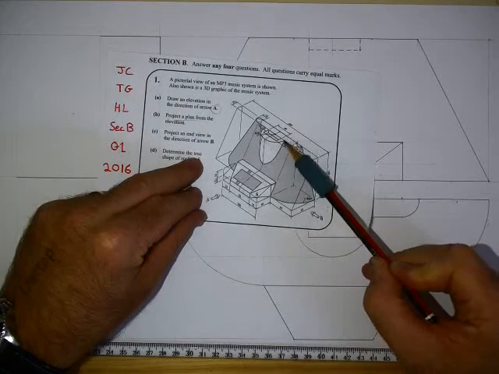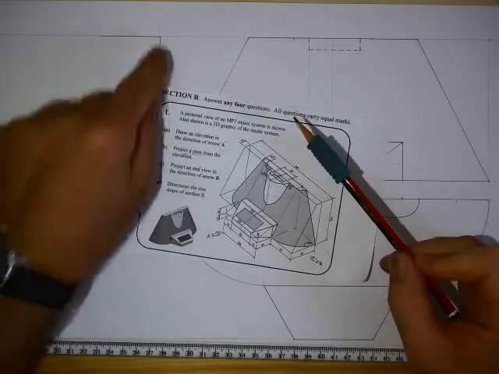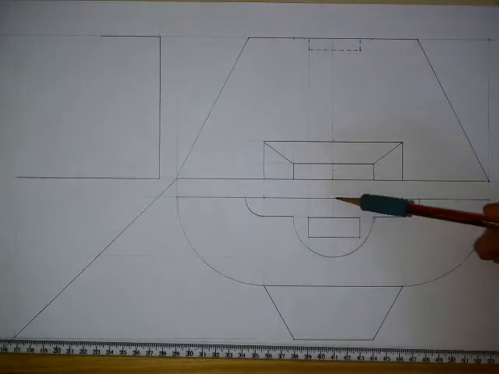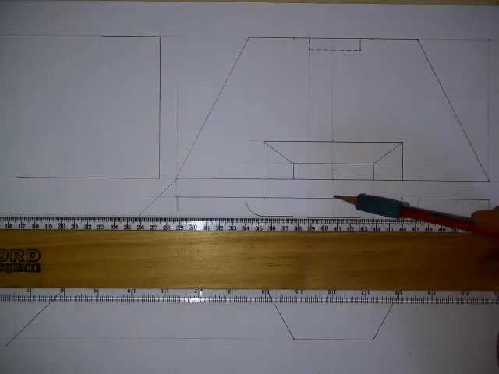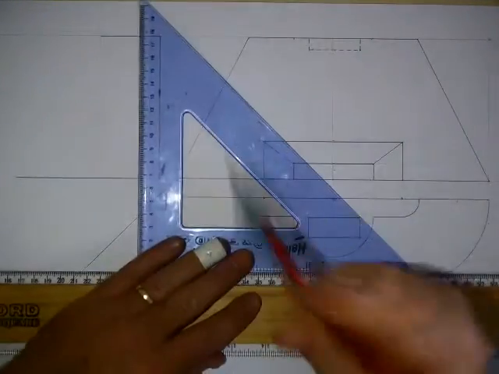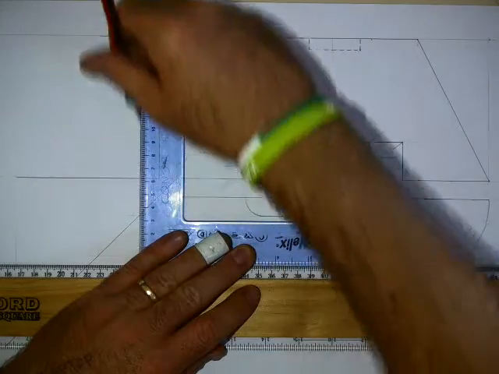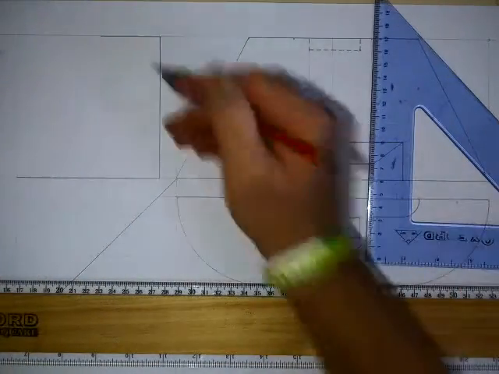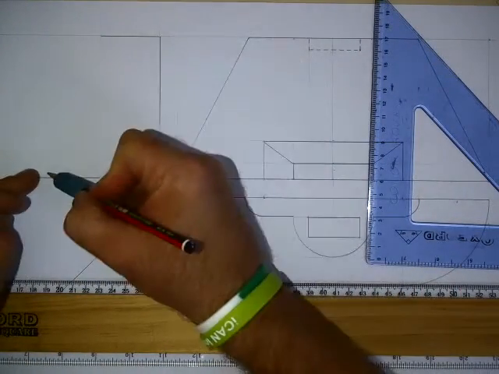Now, how far out is that point, do we know? It's out 15. Am I going to measure my 15 out? No. I've already measured it here. So I bring this distance, which is 15, I know that already. Bring that distance over, and then I project it up. So that's out 15.